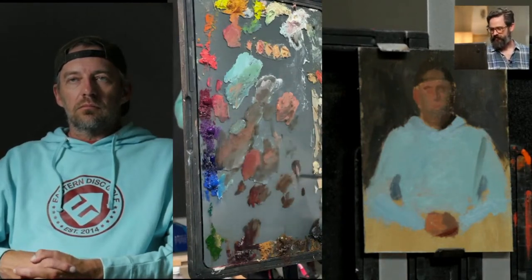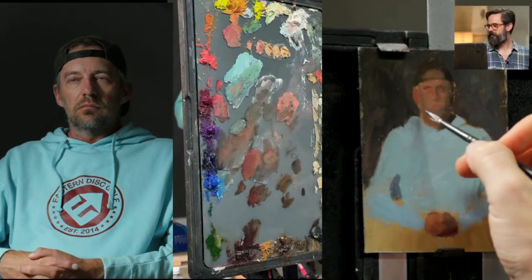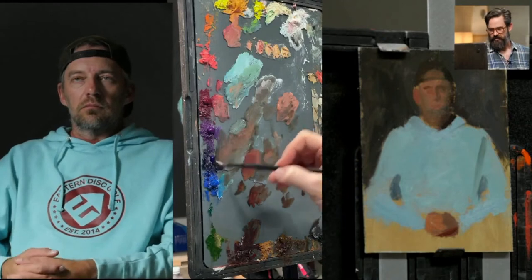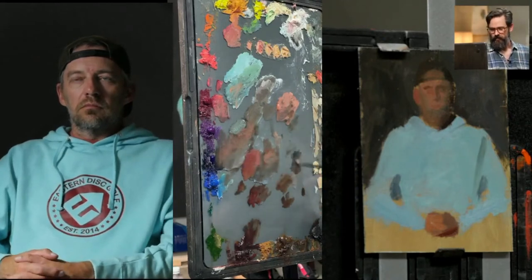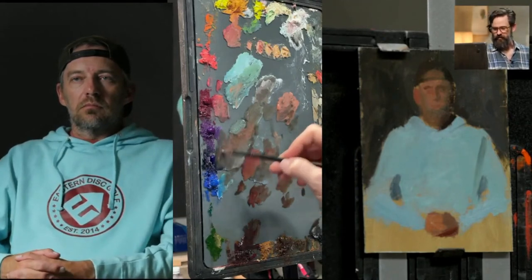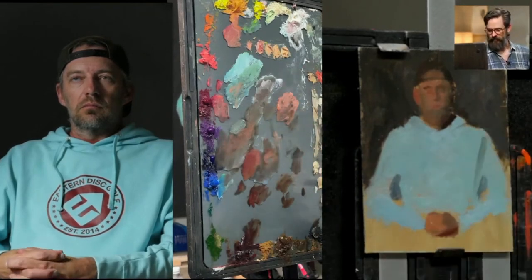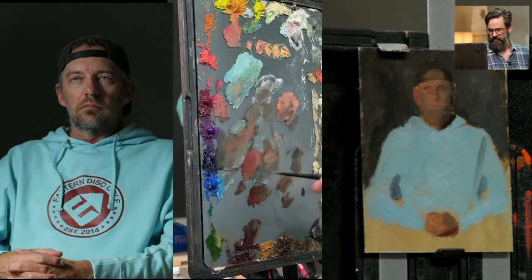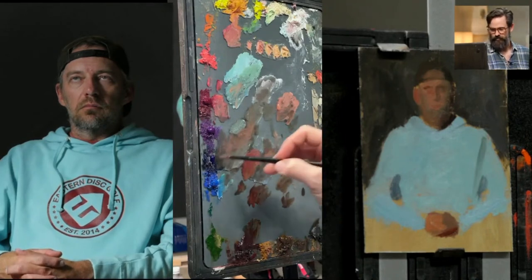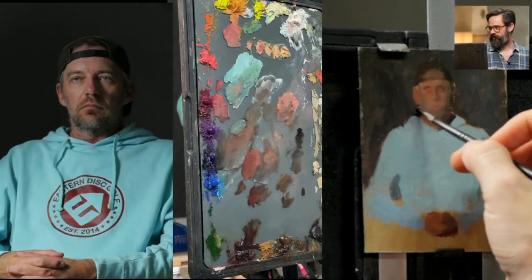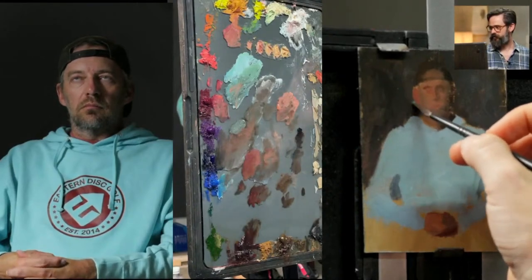Do you want to give a super brief explanation of fat over lean? Yeah, so a brief explanation is they say fat over lean because basically oil is a fat. And what it basically means is that when you have paint coming out of your tube, it has the least amount of oil combination to pigment relationship.